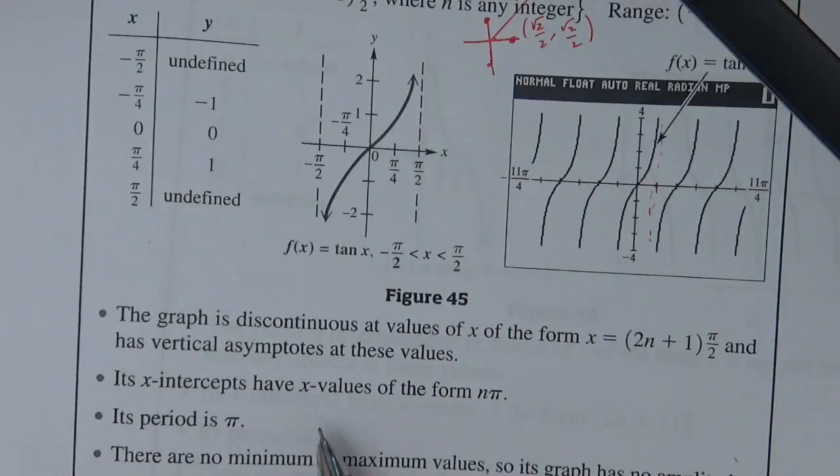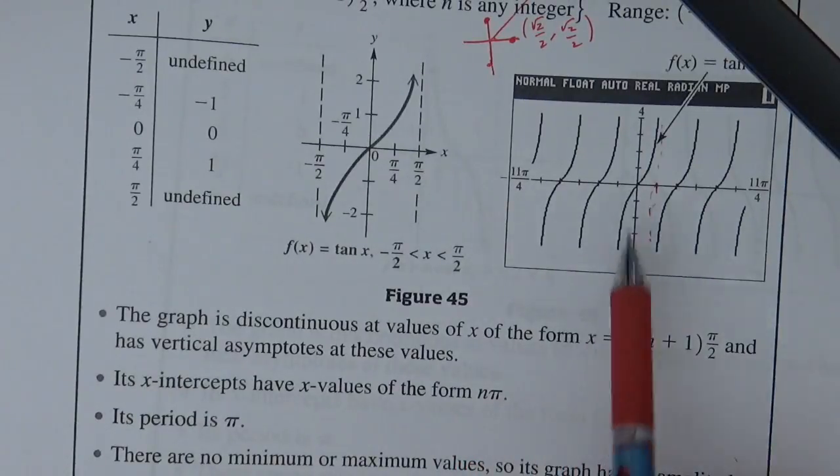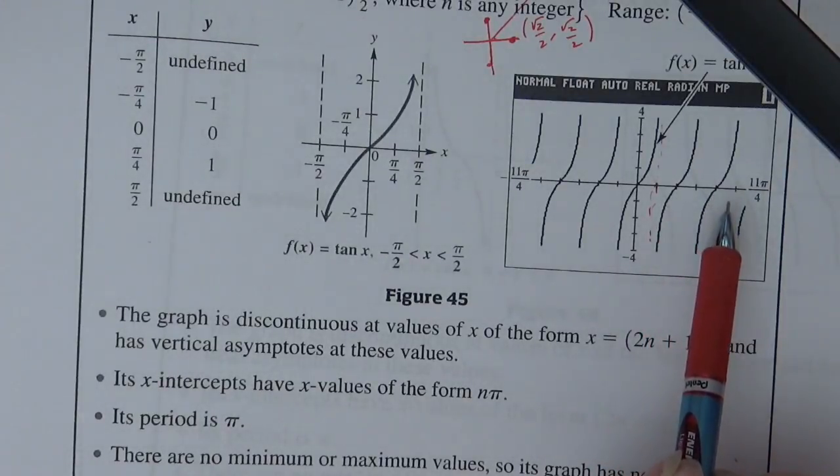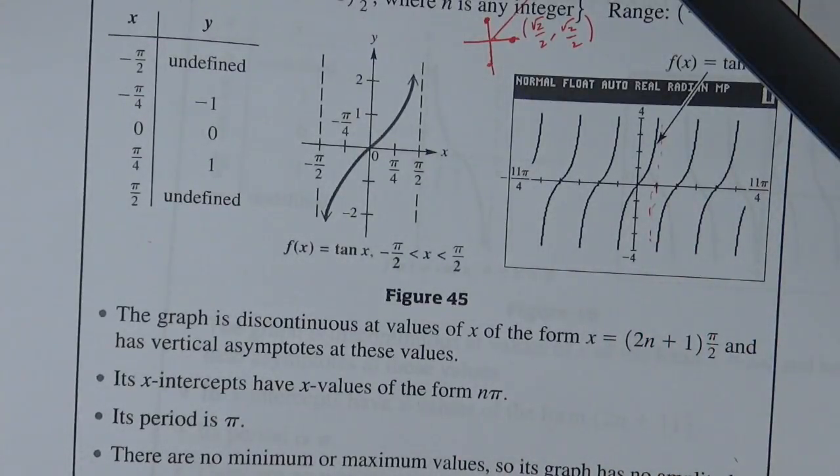Its x-intercepts have x values of the form n times pi. That just means any integer times pi. So you're going to have an x-intercept here at pi. You'll have one at 2 pi. Then you'll have your next one at 3 pi, 4 pi, 5 pi, etc.